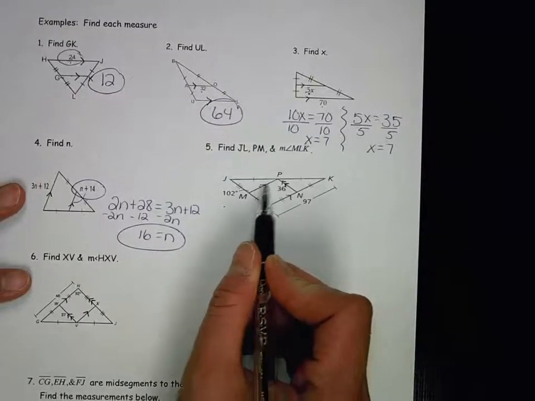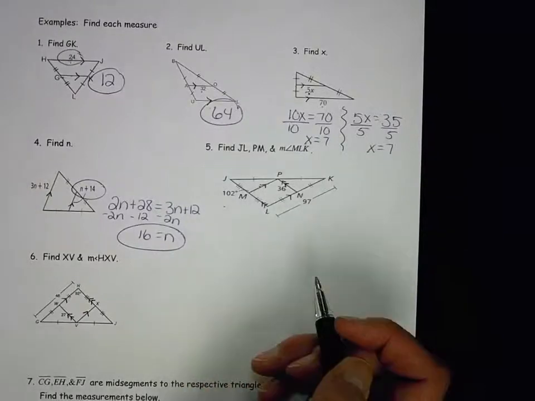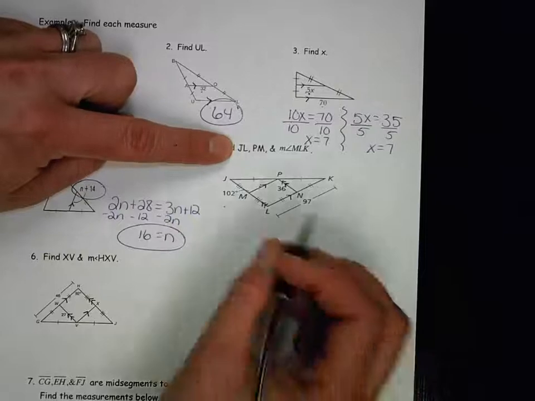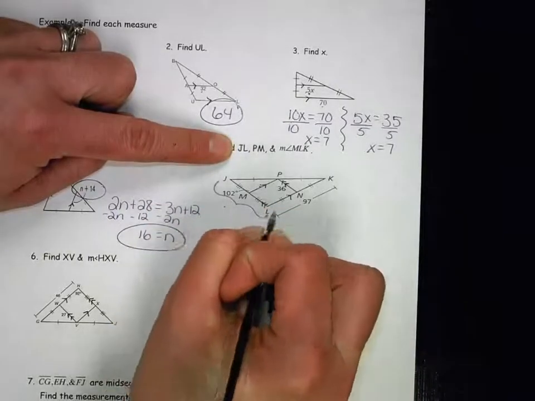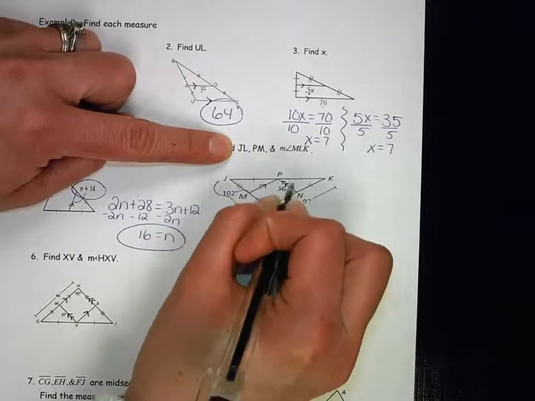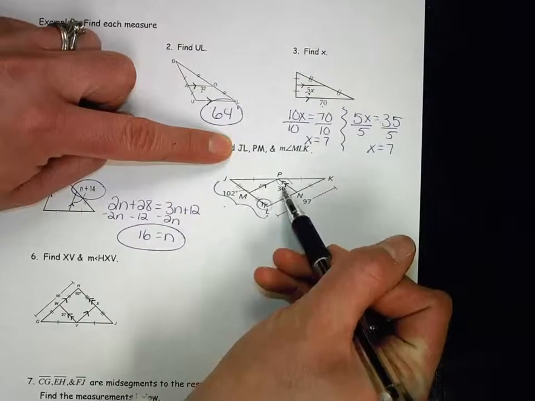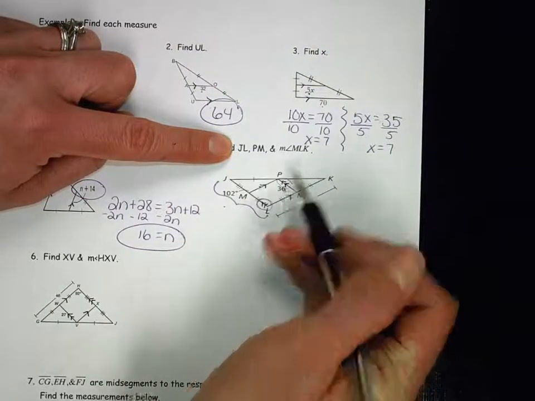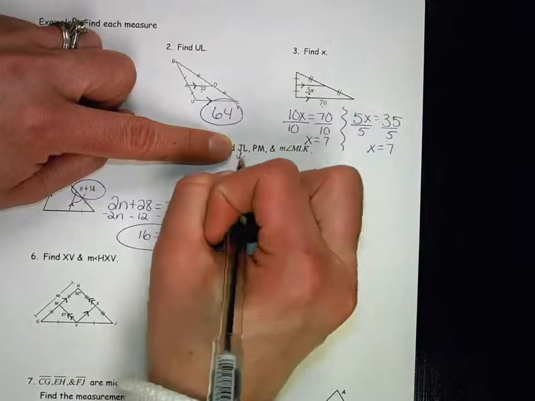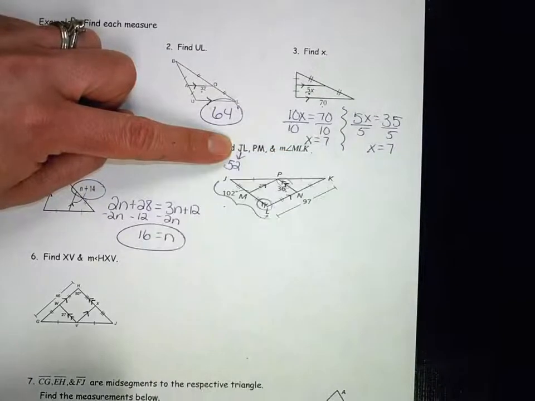On number 5, notice you have 2 mid-segments here. You have one kind of on the left and one kind of on the right. So you just have to make sure you take it slow. The first one says find JL, which is right here. Notice it has 2 parallel signs, 2 parallel. So I just have to take half of 36. Or no, sorry, I have to double 36 because this is the mid-segment. So if I double 36, I get what, 52.